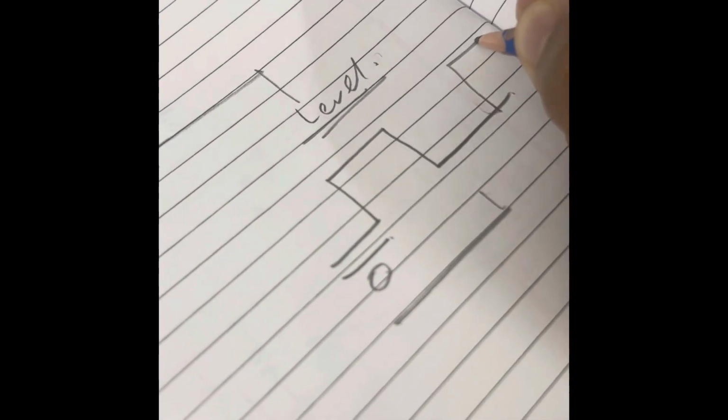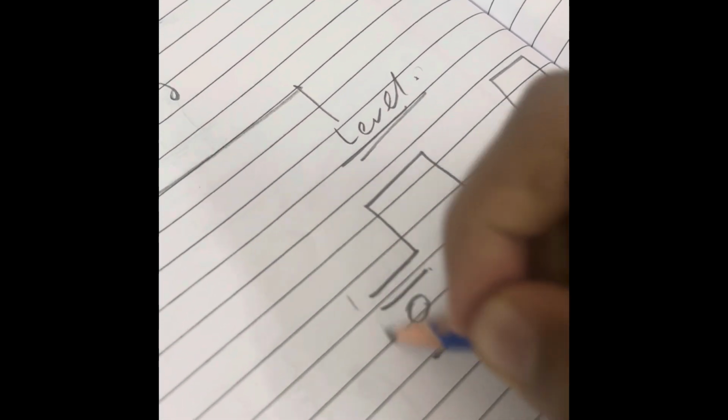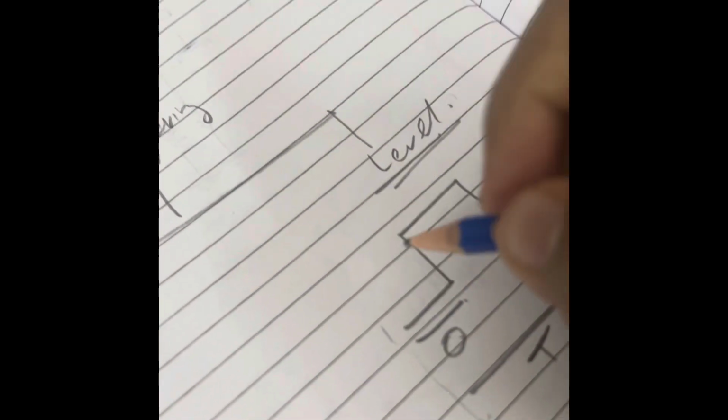So if we have a clock pulse, and the triggering is happening at this point, which is at 0 point, and this is the time period of the clock pulse, and after this time period the clock pulse repeats itself, so this is T. After every T the clock pulse repeats itself, right? So this is known as negative level trigger, and this is known as positive level trigger. The positive level trigger is T by 2, as well as negative level trigger is T by 2. This is simply called positive level trigger and negative level trigger.